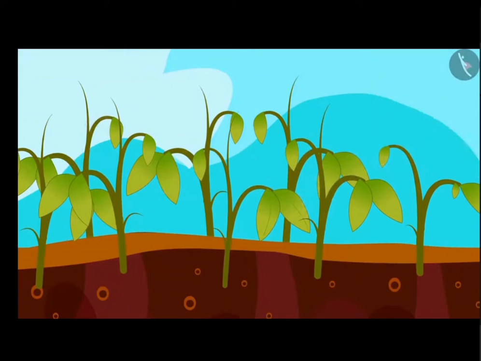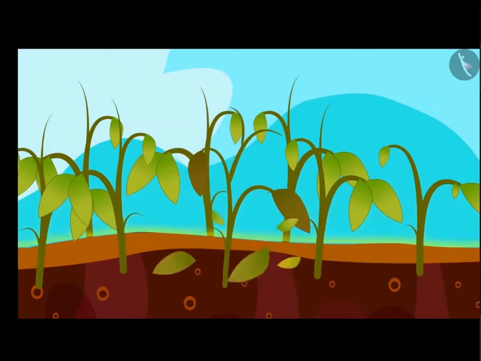Friends, what if the soil is short of nutrients? Just think, trees will not grow well. Right, in such cases, manures and fertilizers are added to the soil to increase its nutrient capacity.